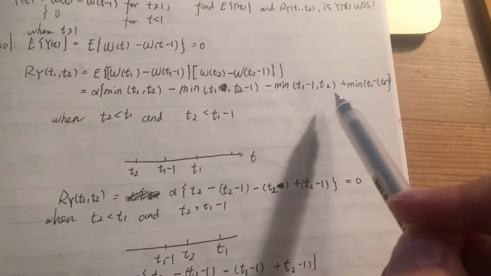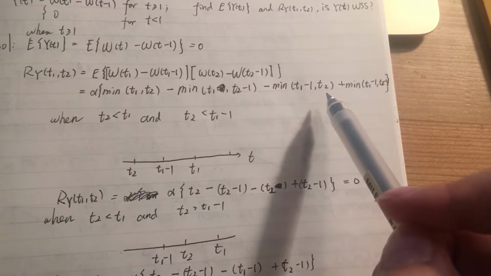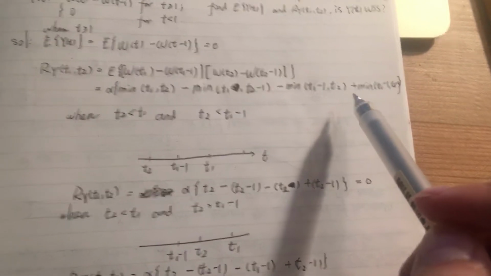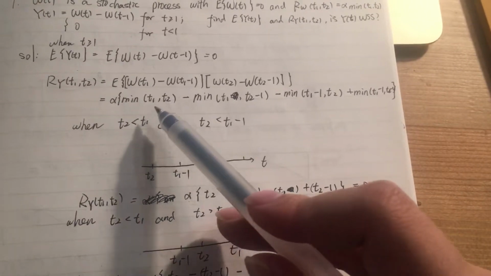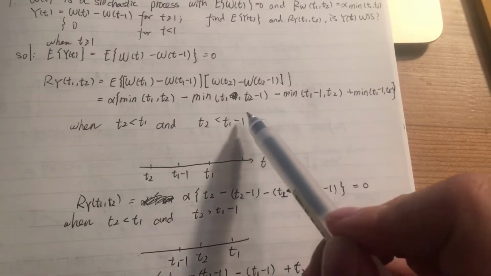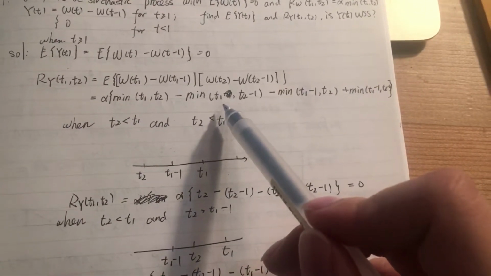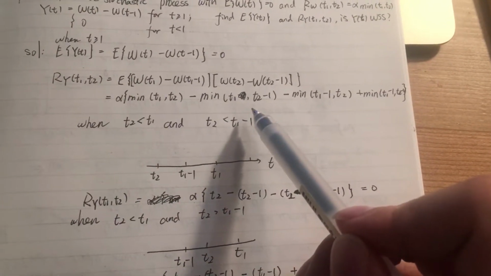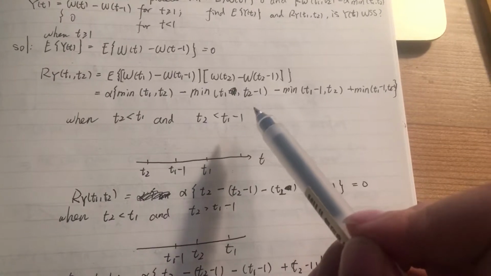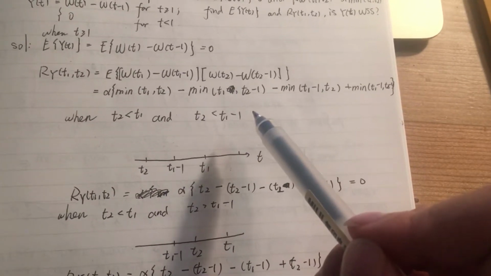Finally, we add the minimum of t1 minus 1 and t2 minus 1. Other than the first and the last term, we need to determine the relative relation between t1, t2, and t1 minus 1 or t2 minus 1.